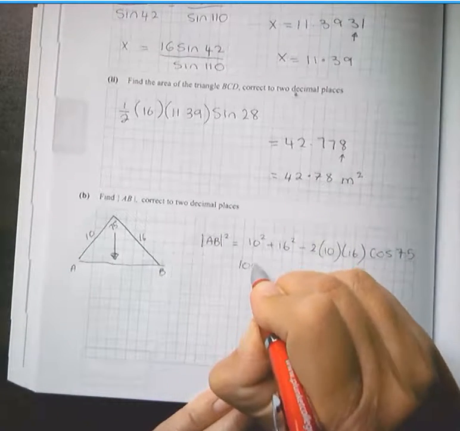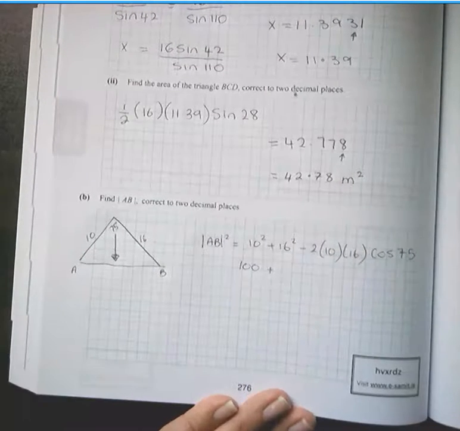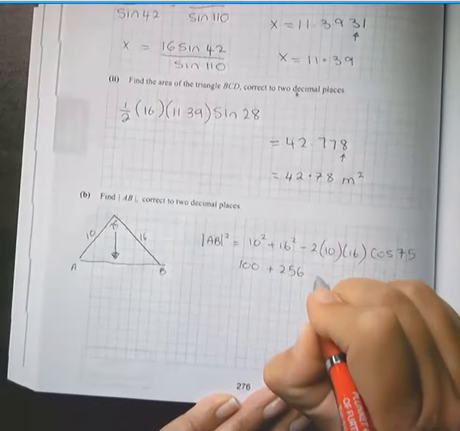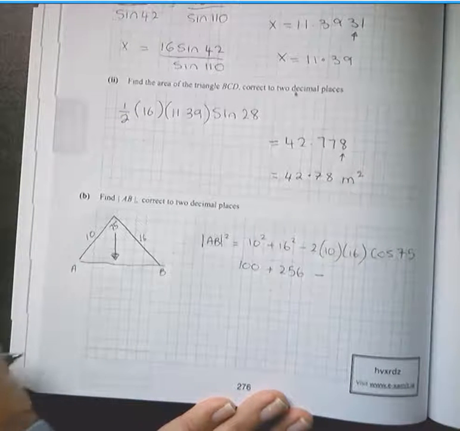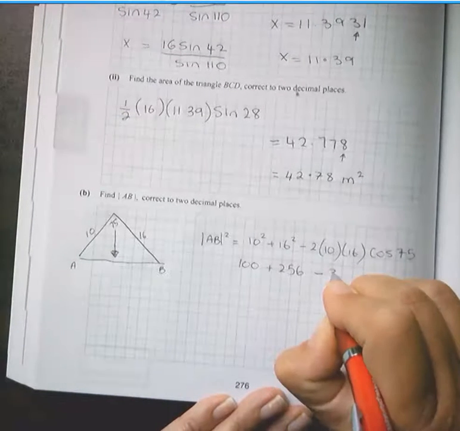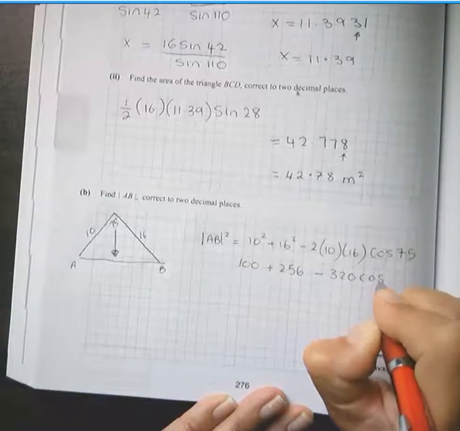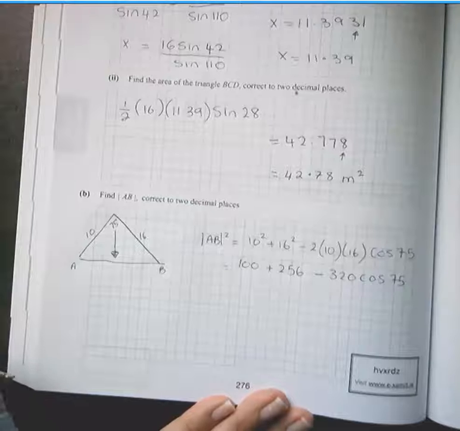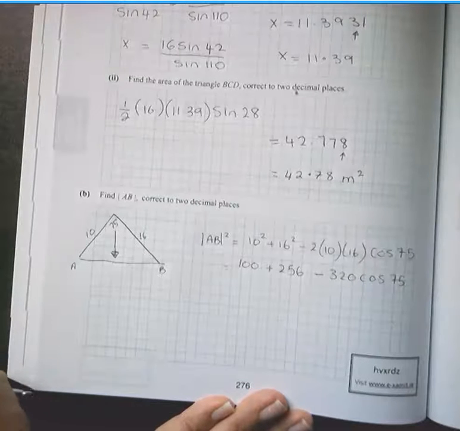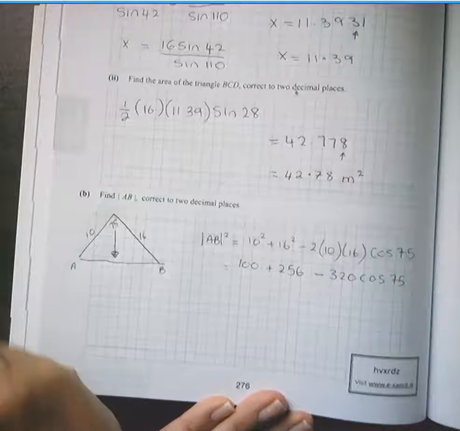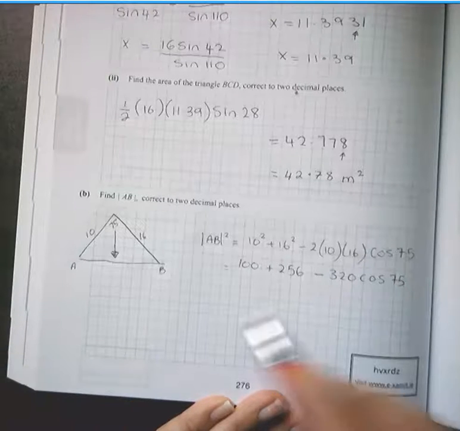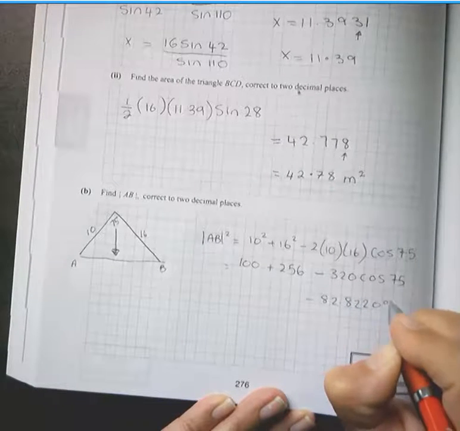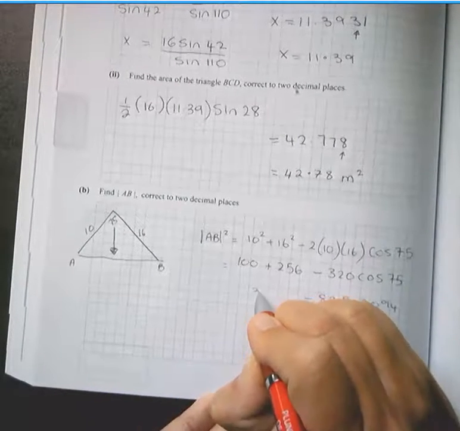So again, what I would do is square the bits out before I plug them all into the calculator to get an answer, just in case I make a mistake. 2 times 10 times 16 gives me 320. Okay, so then I go cos 75 equals times 320, which would be minus 82.822094, which is 356.